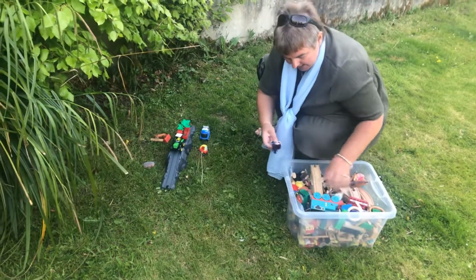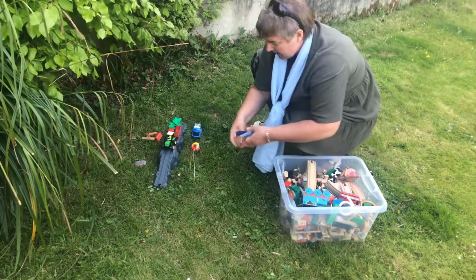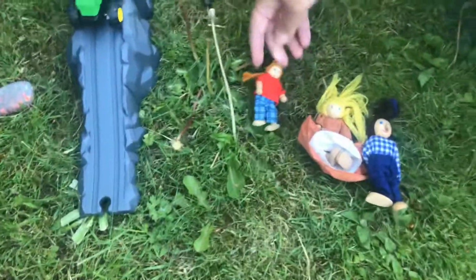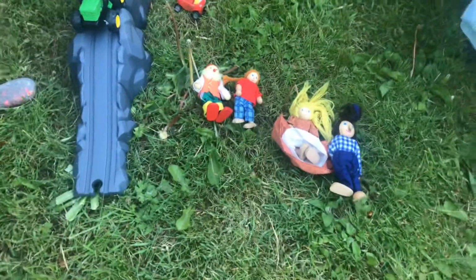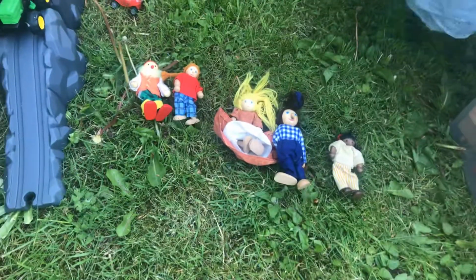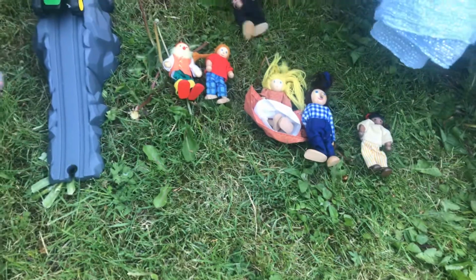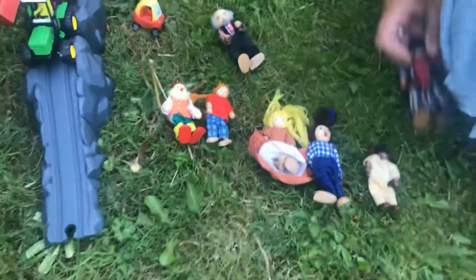Or we might have James and Sarah and Ayla and Oren and Emily and Ava. Oh no, that's a granddad. That's Granddad Bill. This might be Ava. And they're all outside playing. So Granddad Bill is minding the train.